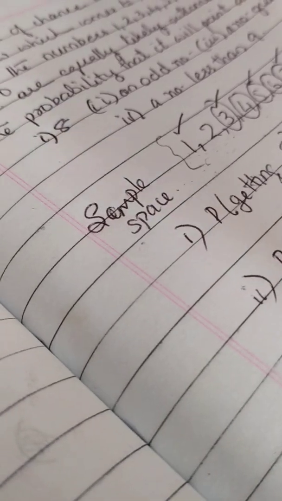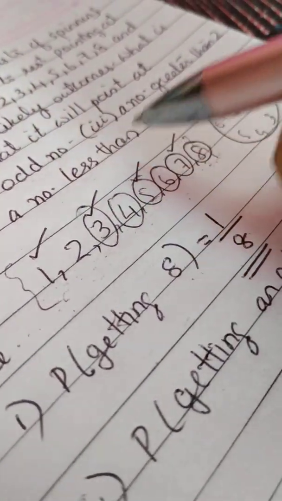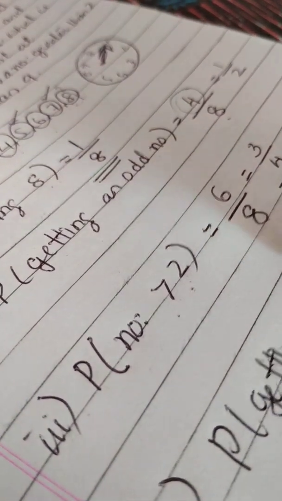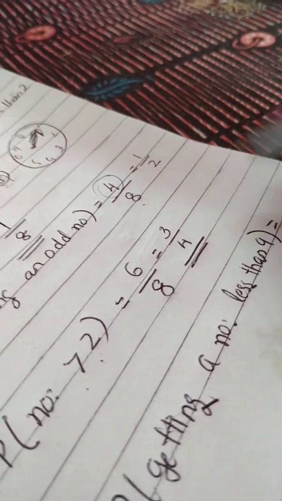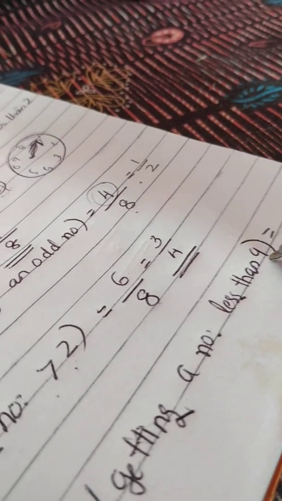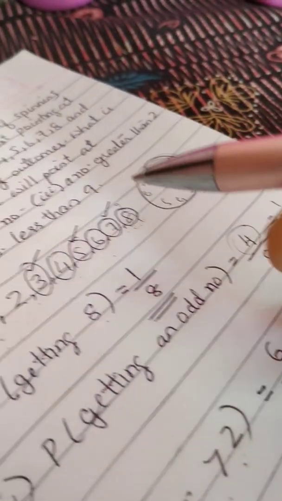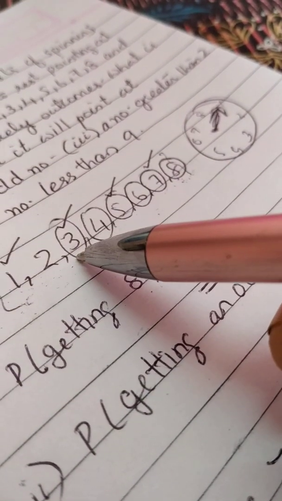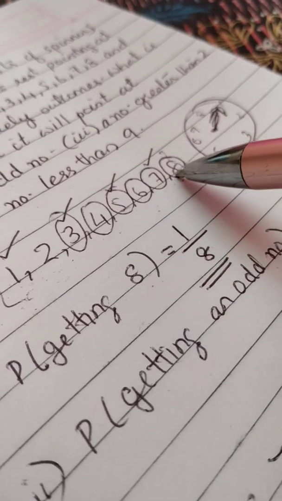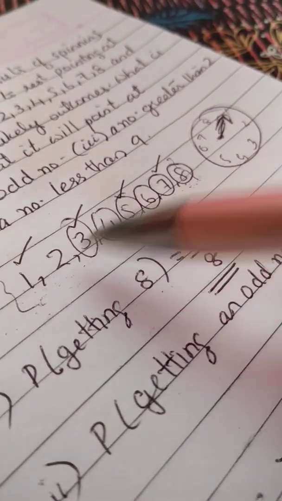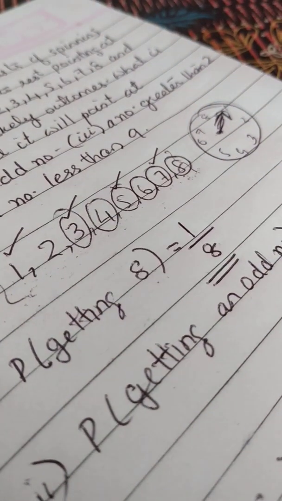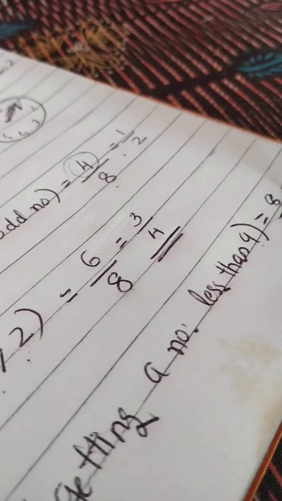And moving to the fourth part, probability of getting a number less than 9. Less than 9 means we have to avoid 9. So we have to find the numbers which are less than 9. How many numbers are there which are less than 9? 1 is less than 9, 2 is less than 9, 3 is less than 9, 4 is less than 9, 5, 6, 7 and 8. All these numbers are less than 9. So number of favorable outcomes will be 8 divided by total number of outcomes. We already know it as 8. So 8 by 8 which gives you the value 1.